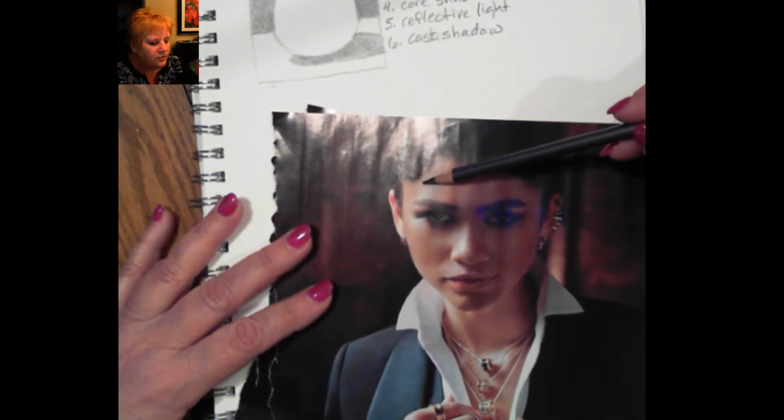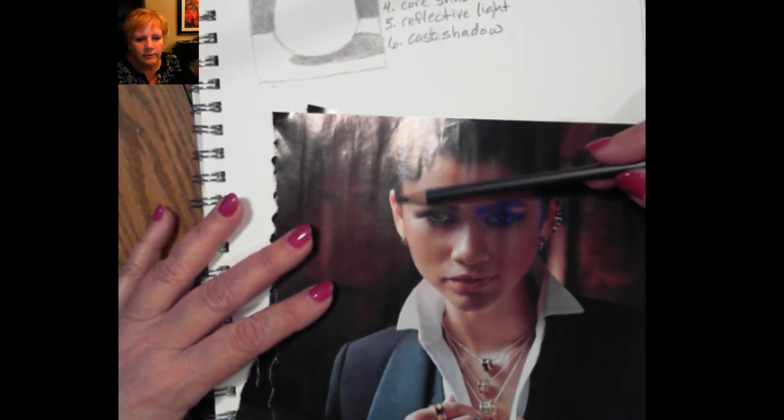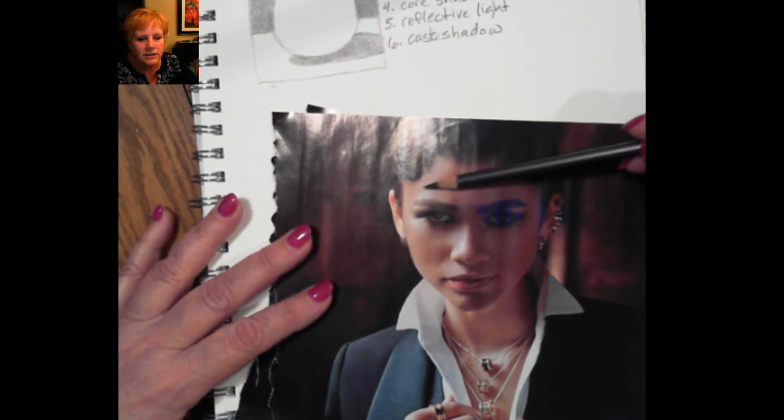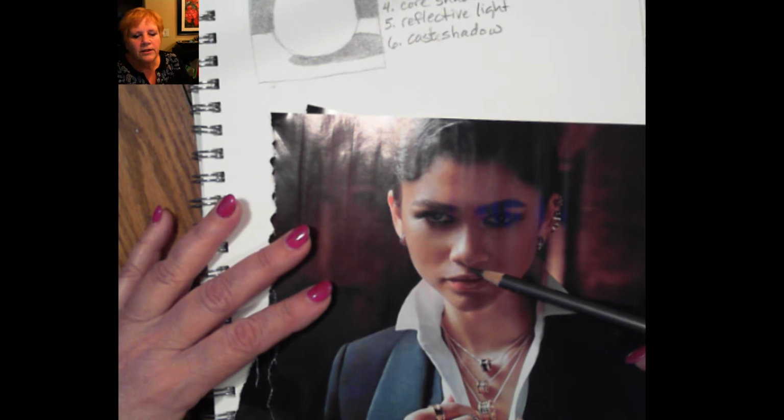When light is shining on an object, it creates a highlight, which is the lightest part, a general light, which is whatever the object's color might be or value, a shadow area, a core shadow, which is the very darkest at the edge, a reflective light, so you can see light bouncing off her shirt onto the shadow side of her face. And then a cast shadow. The nose is casting a shadow on her lips.